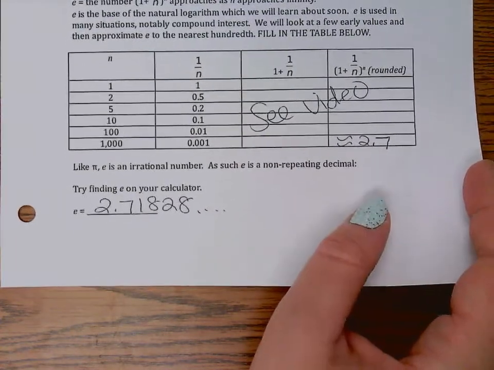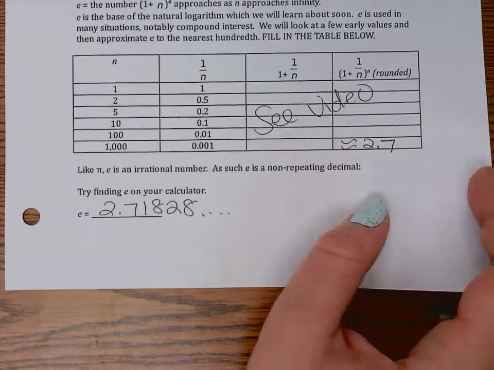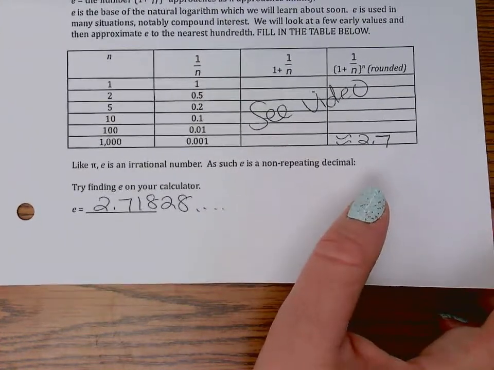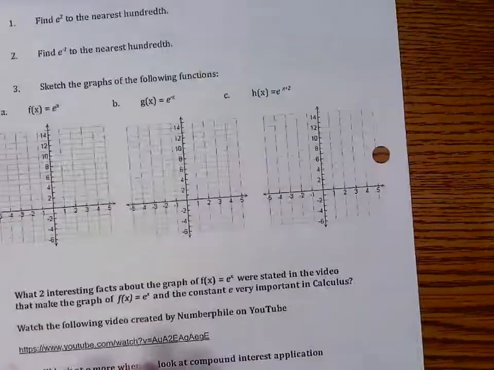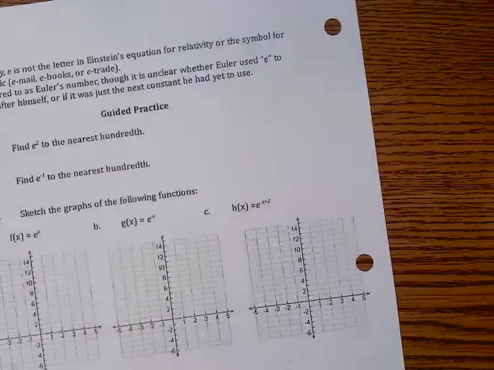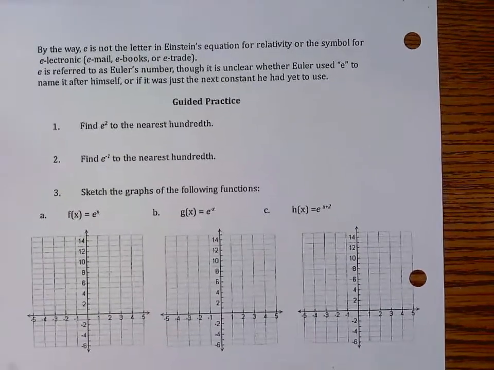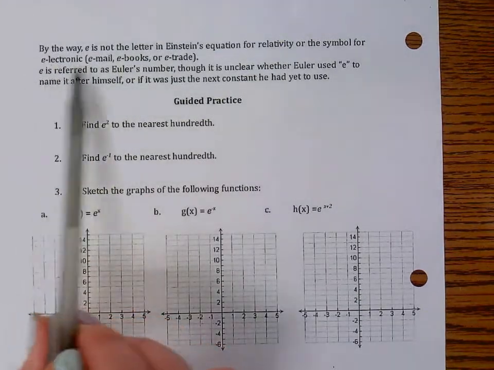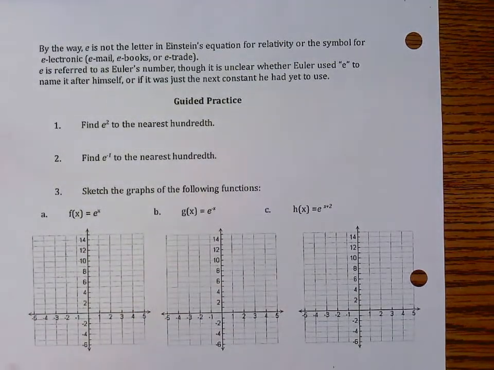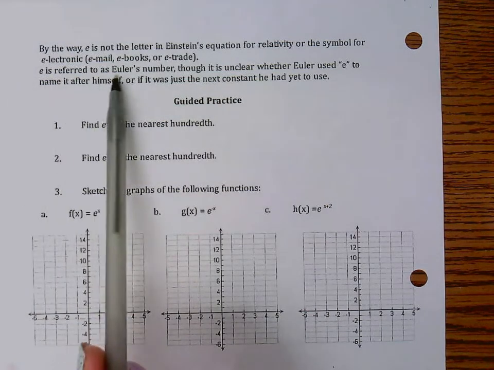You had to memorize all those values of pi. So I just want you to know that e is a constant. e is a value, about 2.7. And e is not the e used for email or electronic, or Einstein's E equals mc squared, right? e is referred to as Euler's number.